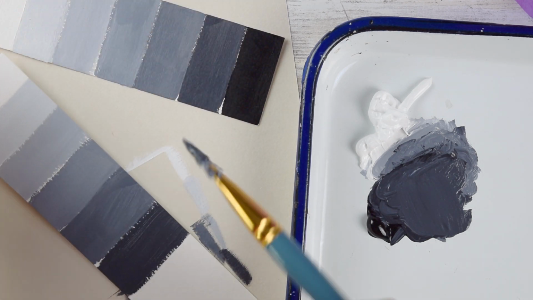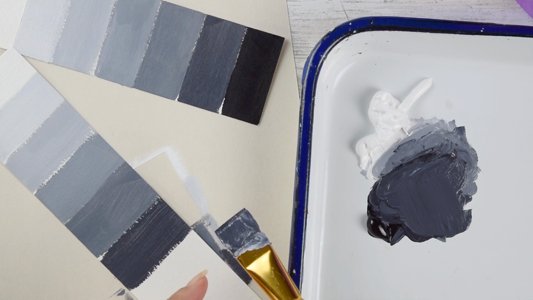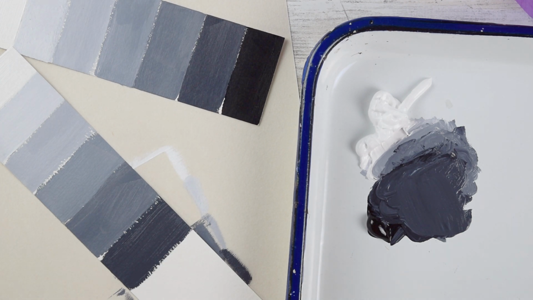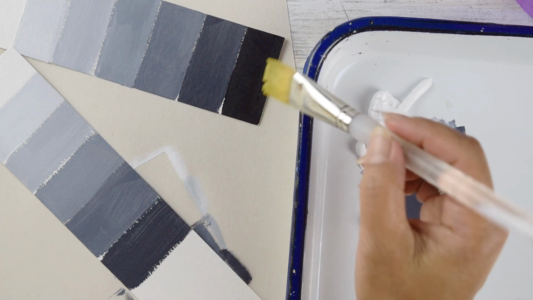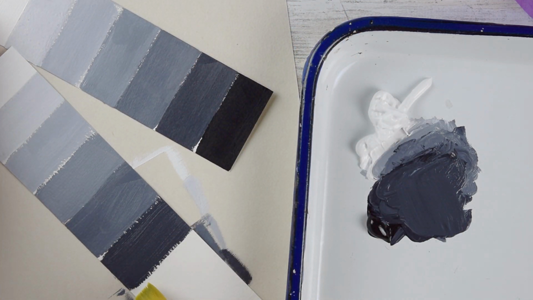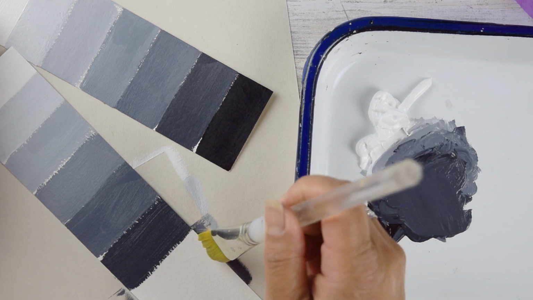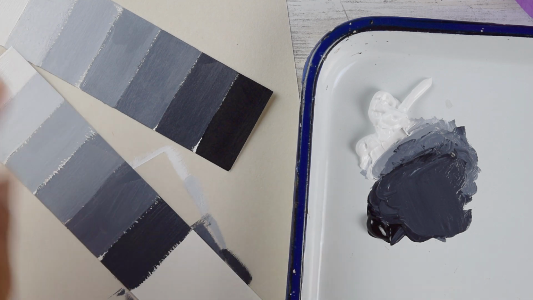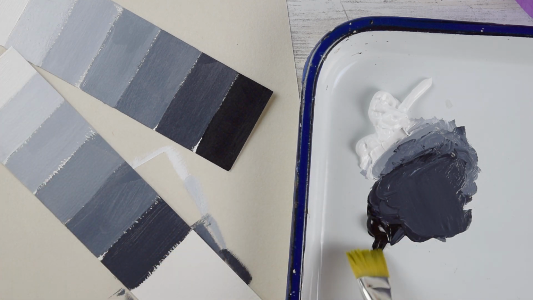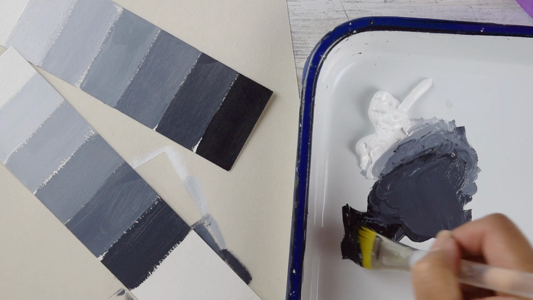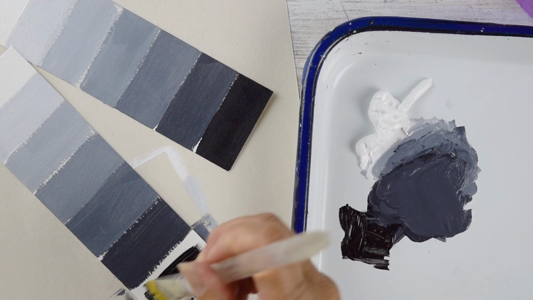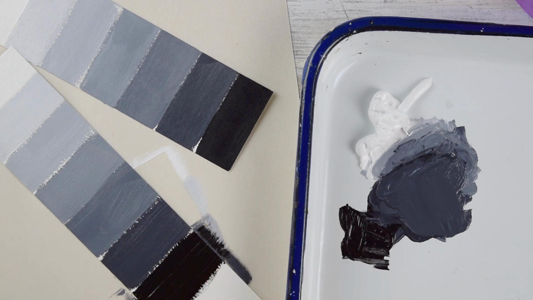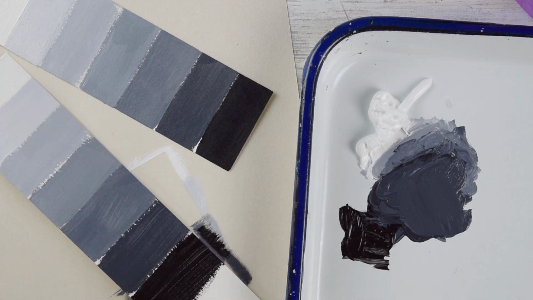So what you're going to do, because you have so much gray in here still, we're going to get a new brush. I'm going to put this in the cup of water. And we're going to get a new brush. And the reason why is because we want the last level that we paint on here to be 100% pure black. So that's why I'm getting a brand new brush that's clean. And I'm just getting straight out of the tube black and painting that on there. There you go. You got your first grayscale.